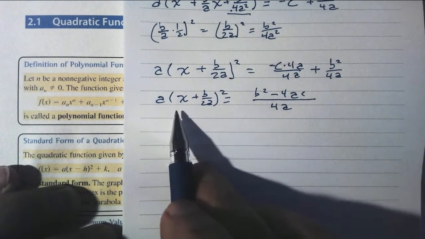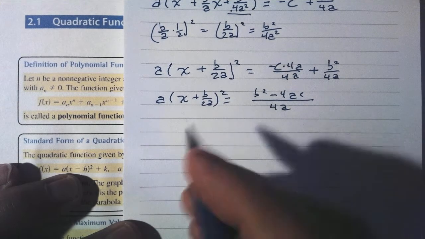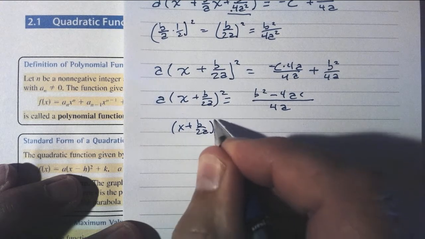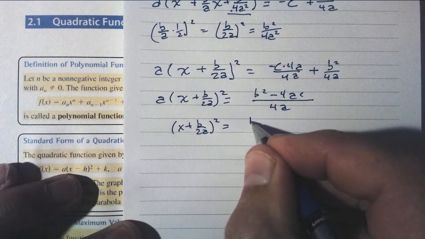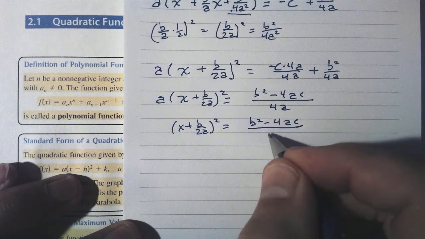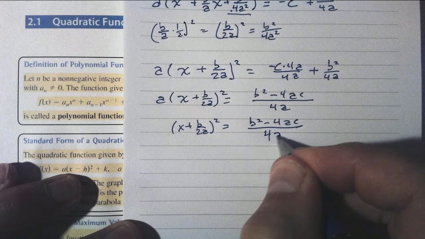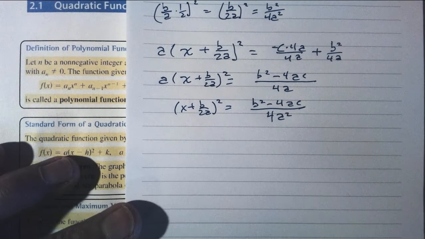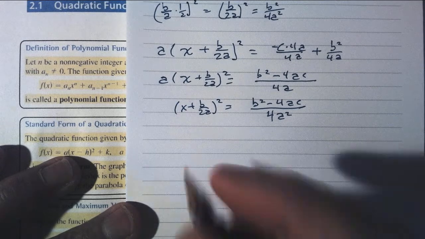Okay, we continue solving. My goal is to get x alone. I'm going to divide both sides by a. I get x plus b on 2a squared equals b squared minus 4ac all on 4a squared. Next, I'm going to take the square root of both sides.